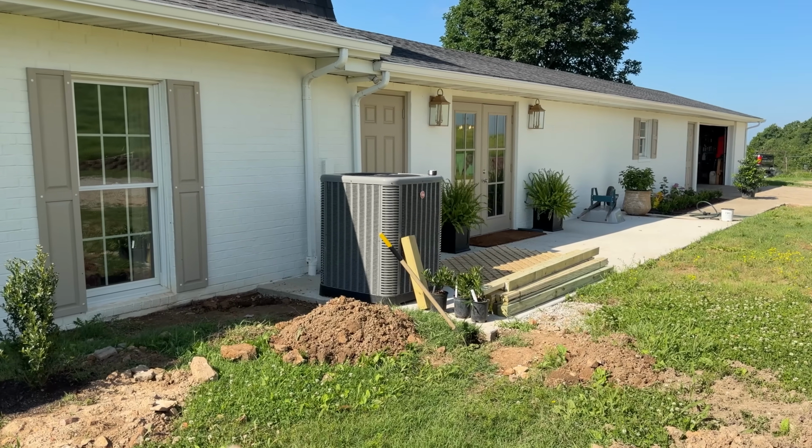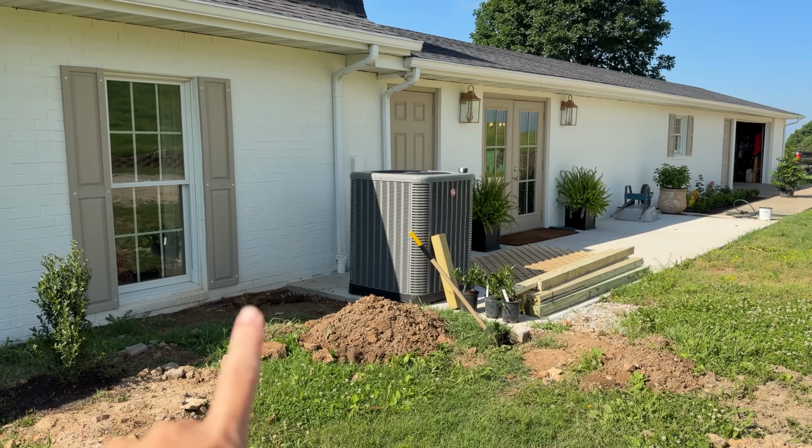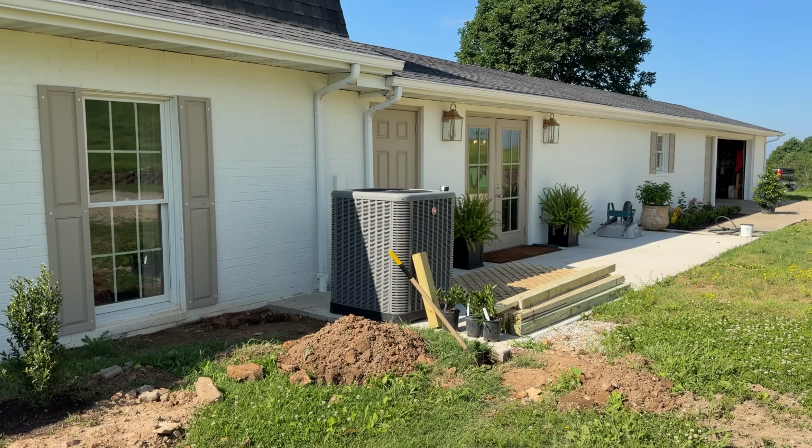Hey guys, welcome back. Today we're going to do another new project, something I've never done before and don't know how to do, but we'll sink or swim. Let's go. All right, so today we're going to attempt to build a lattice partition wall to obscure the view of this air conditioning unit.